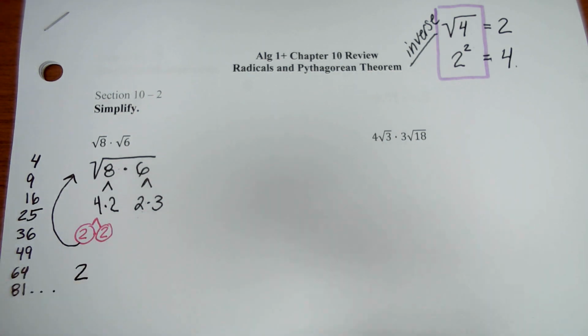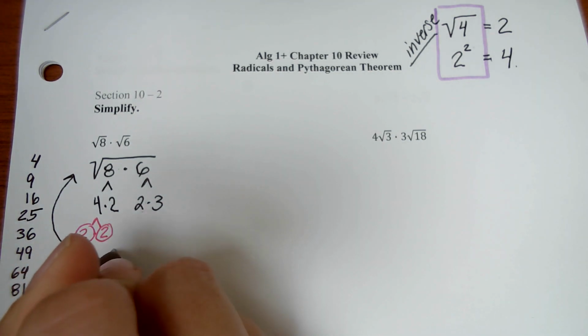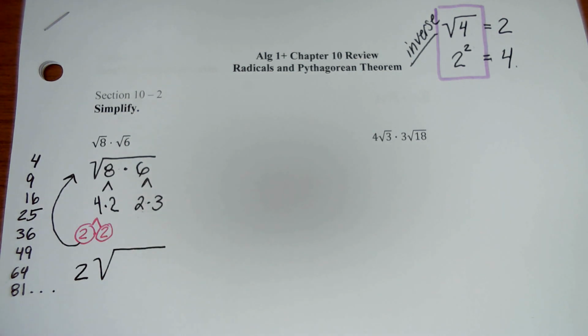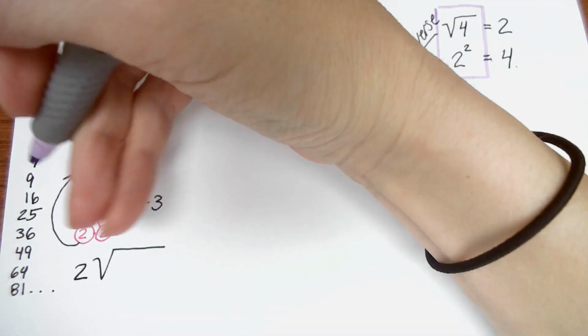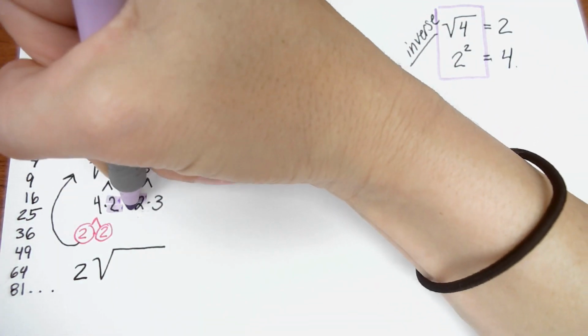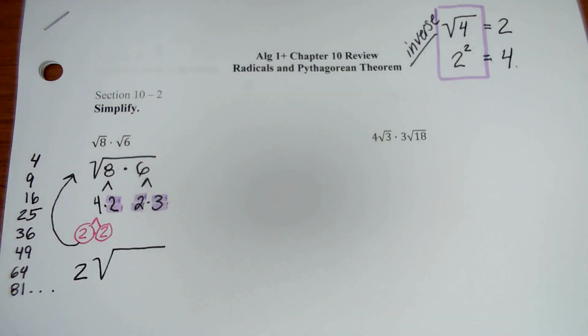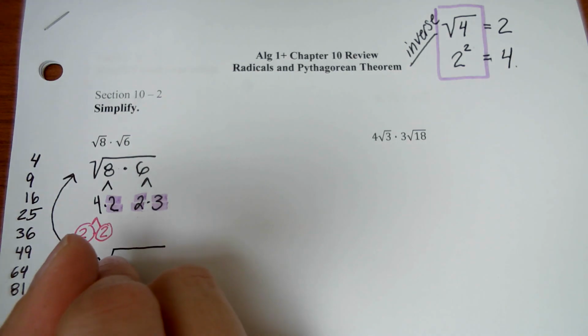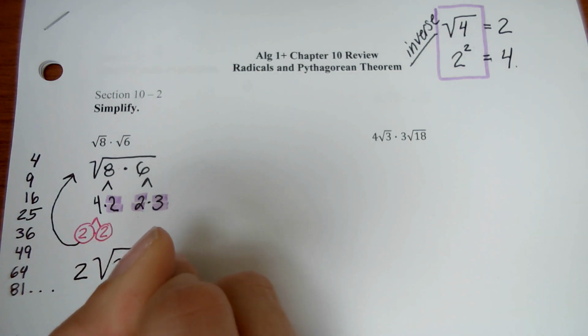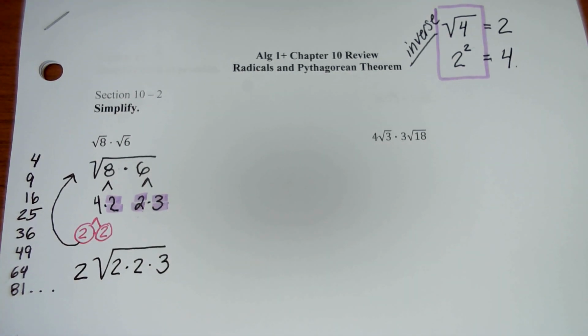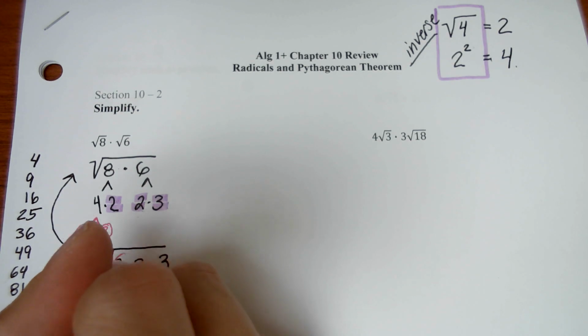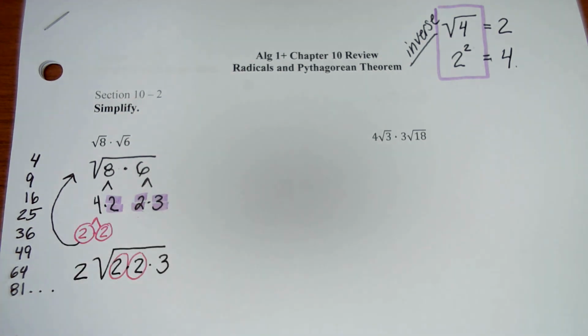So now the 2 is a coefficient outside, but we still have this 2 and this 3 that we weren't able to find the square root of because they're not perfect squares. So those are still inside the radical. Now, when we do that, we see, oh, I have another pair, 2 times 2.